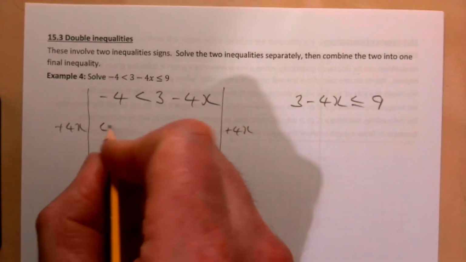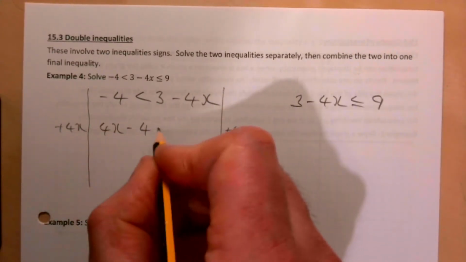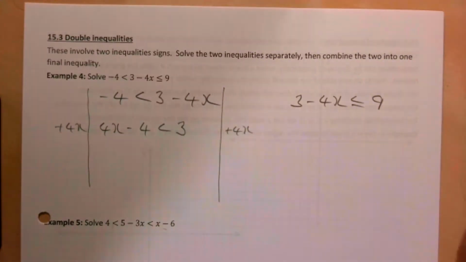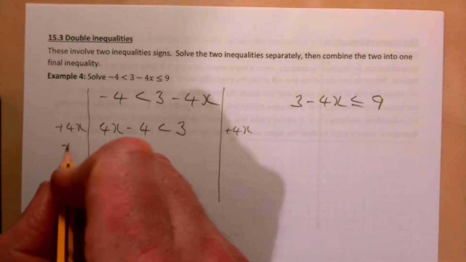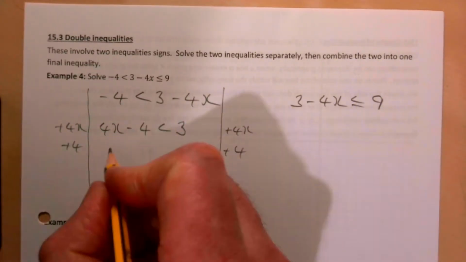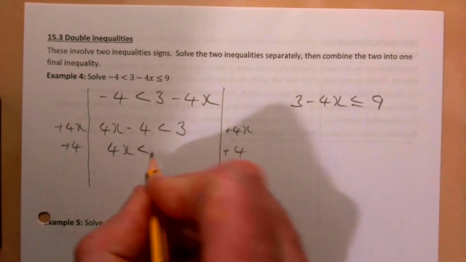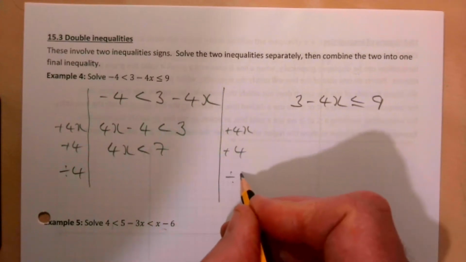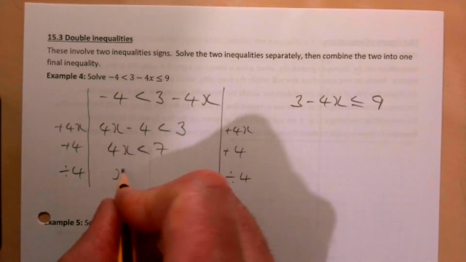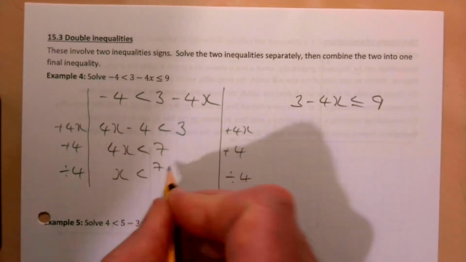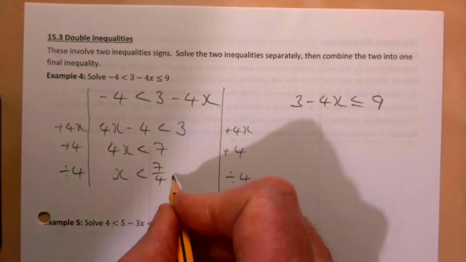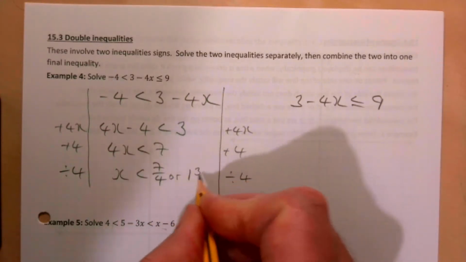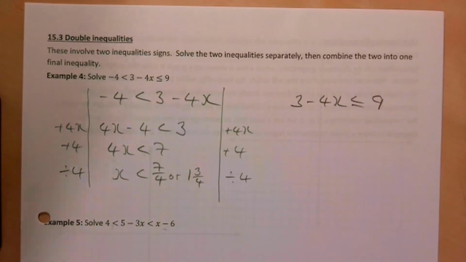So that's going to give me 4x minus 4 is less than 3. Add 4 to both sides. 4x is less than 7. Divide by 4, it's all about the 4's here. And we get x is less than 7 over 4, or 1 3/4.